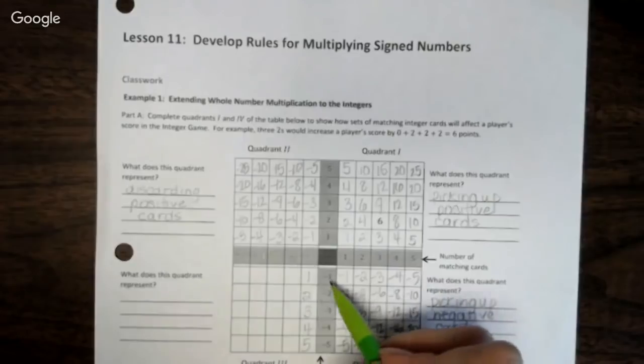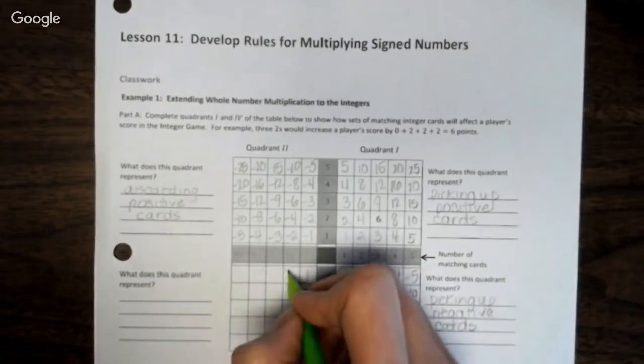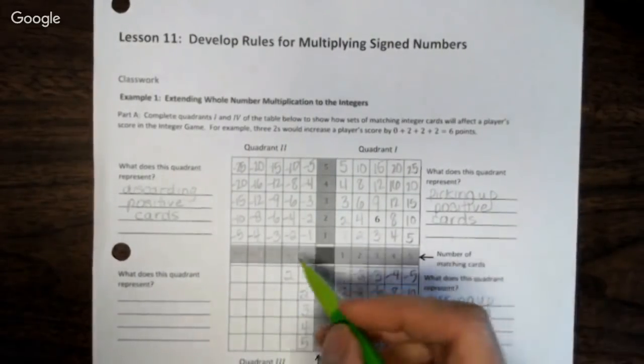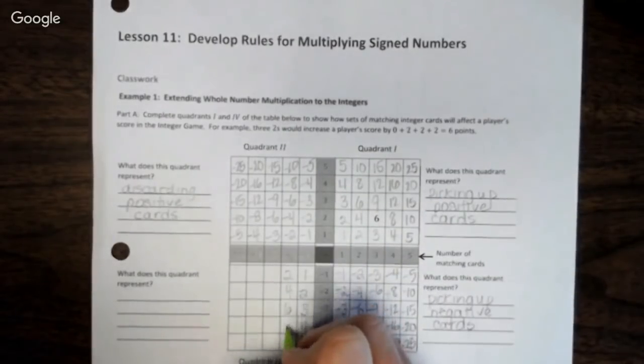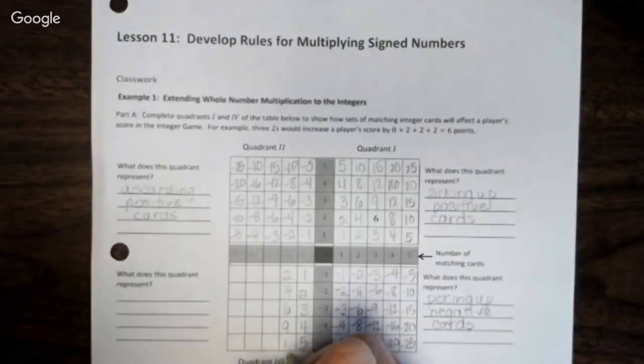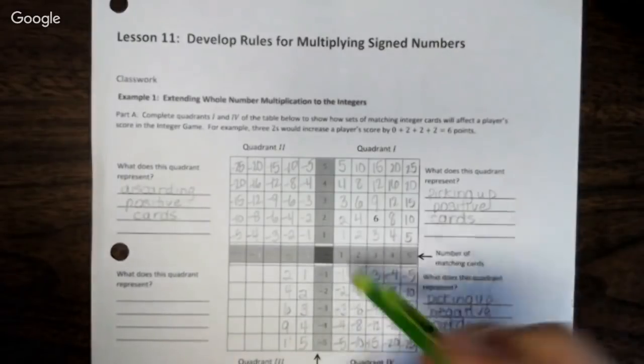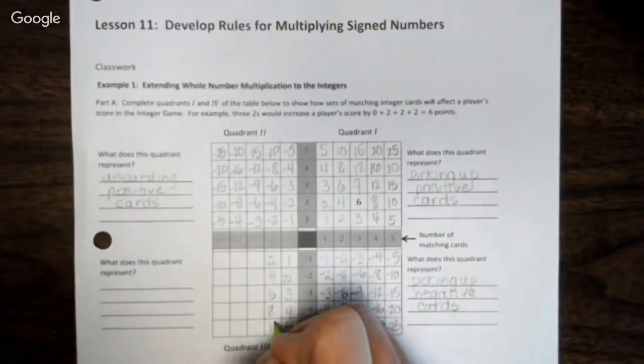Now, if I get rid of 2 -1s, it's going to go up 2. If I get rid of 2 -2s, it's going to go up 4. Then 6, 9, and, well, how about if we multiply, right? That'd be 6, 8, and 10.